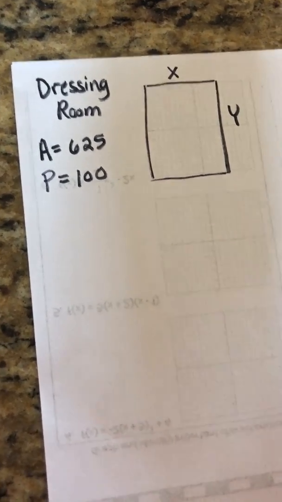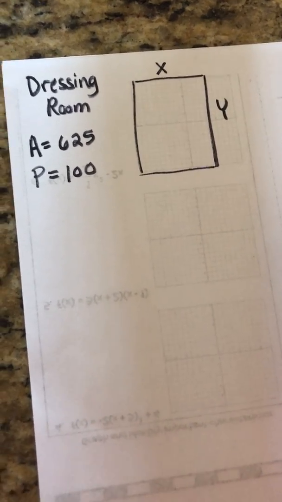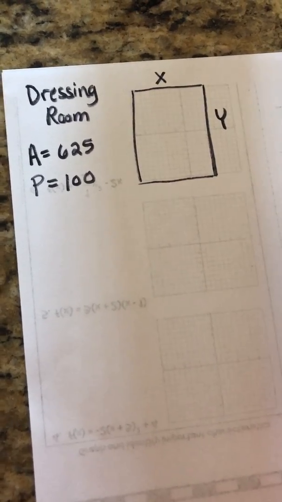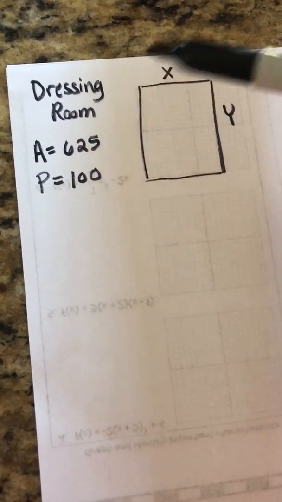Hi folks, several people have been asking about how to do the locations for quadratic clue. So I'm going to walk you through the first one, the dressing room.